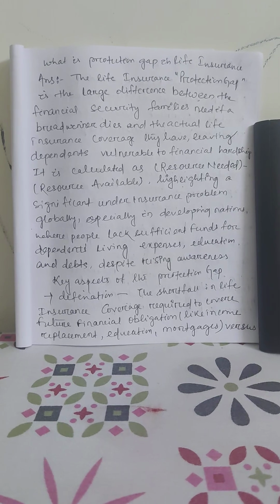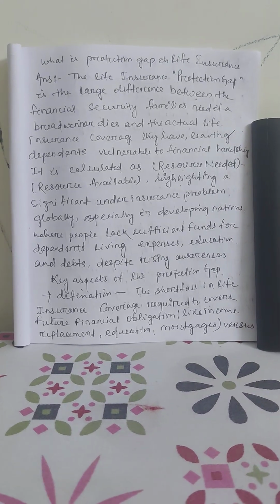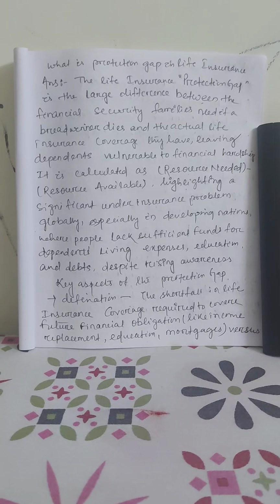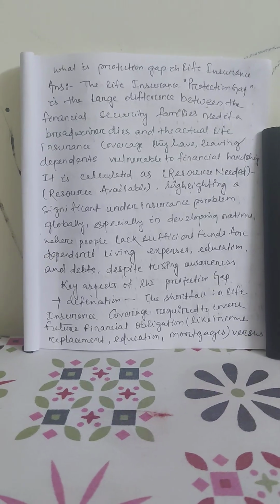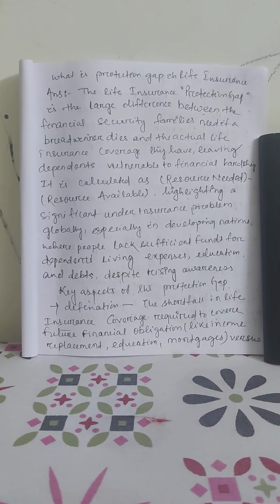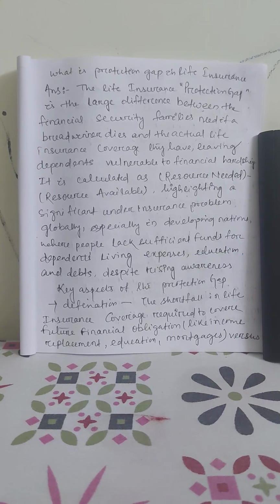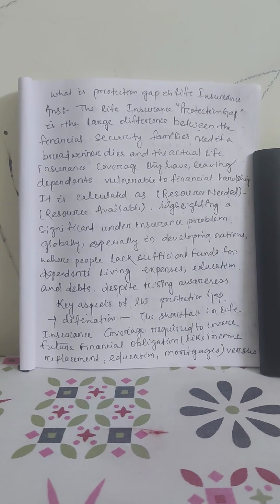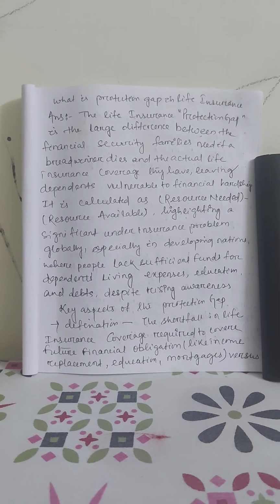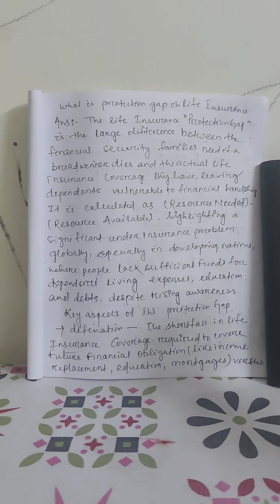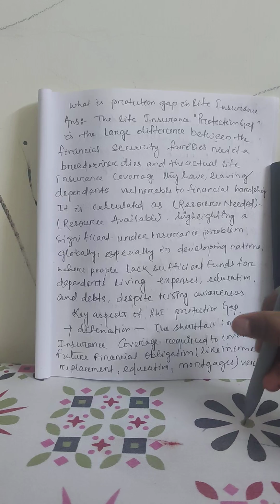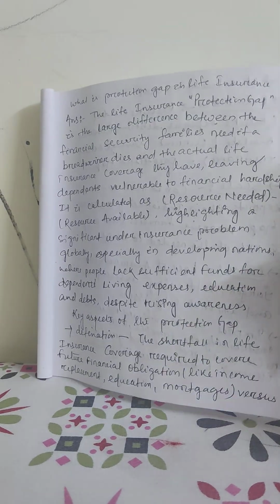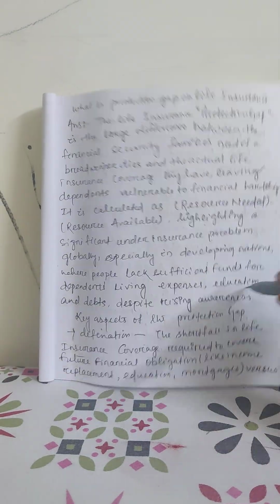What is the protection gap in life insurance? The answer is the life insurance protection gap is the large difference between the financial security families need if a breadwinner dies and the actual life insurance coverage they have. That means you can say it is the resource needed minus resource available.